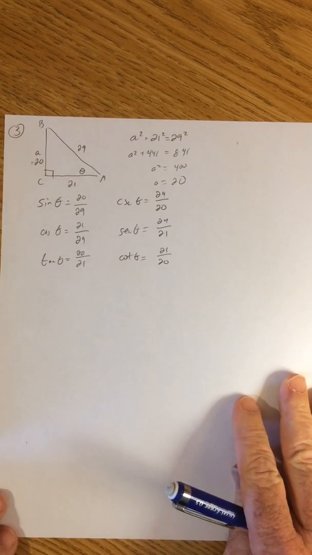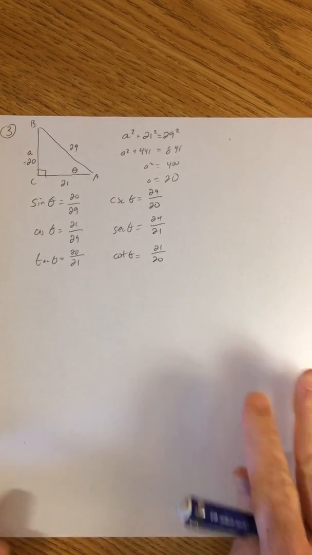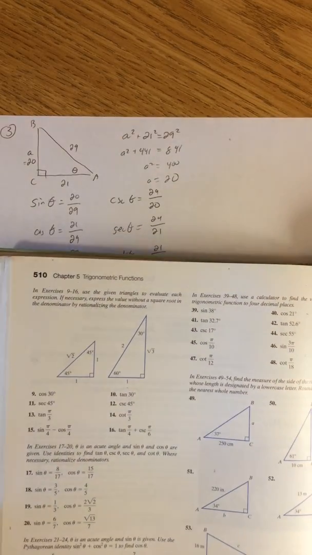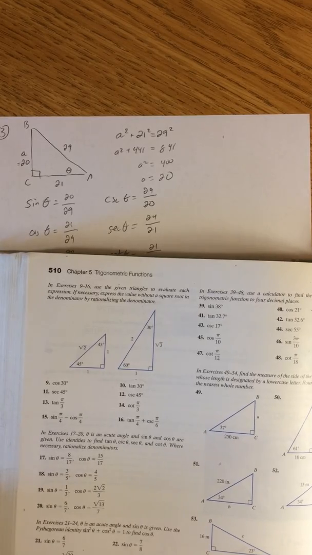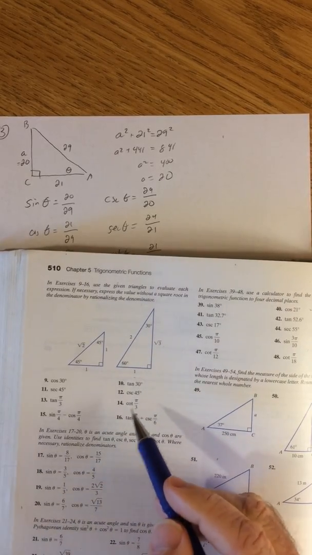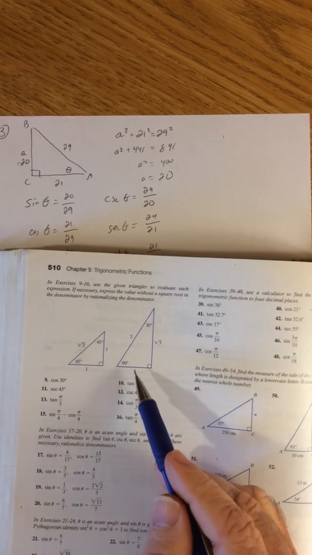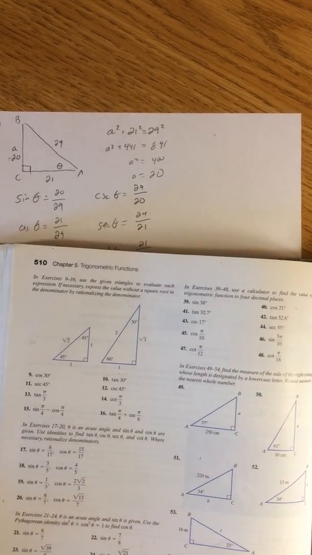I'm going to move that back. All right, so let's take a look at that. These problems on the next page, numbers 10, 12, 14, and 16, they deal with what, and we're going to deal a lot with these angles. These are the standard angles.